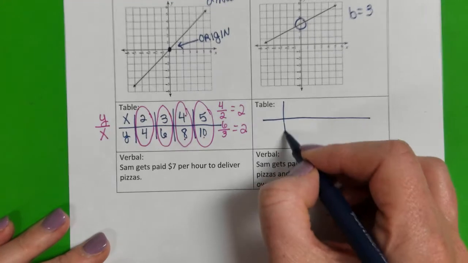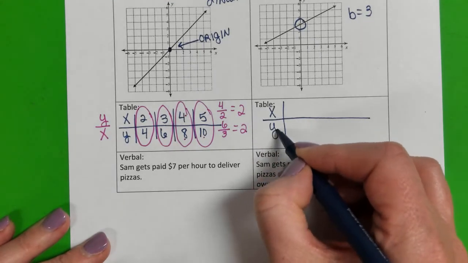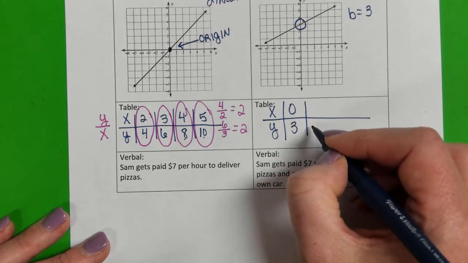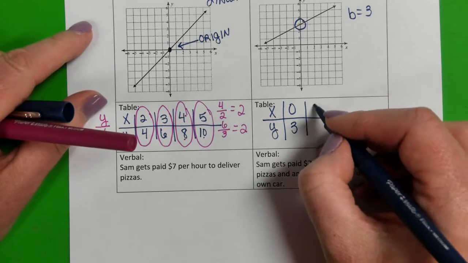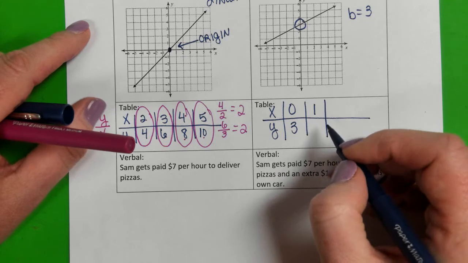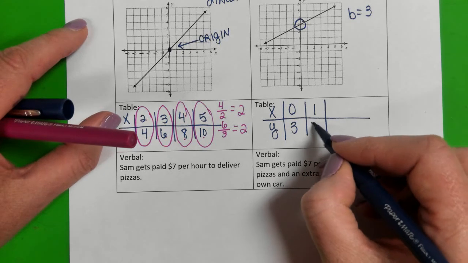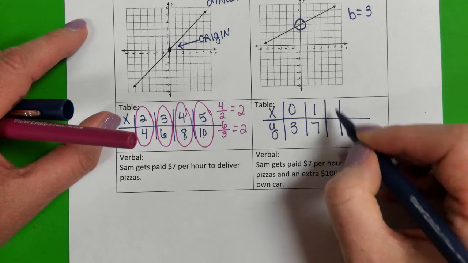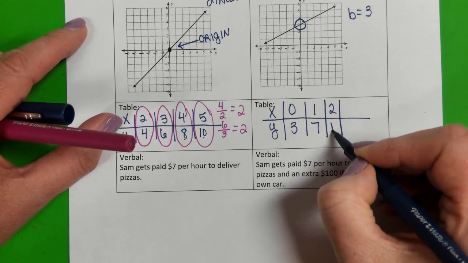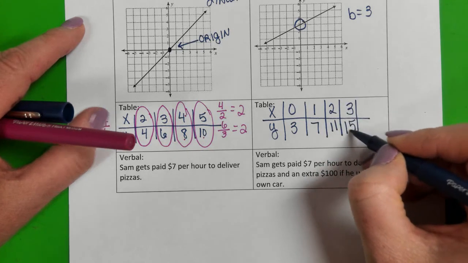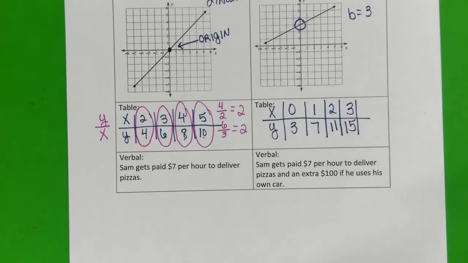Okay, let me show you an example of one that would not be proportional. Okay, so here is an example.